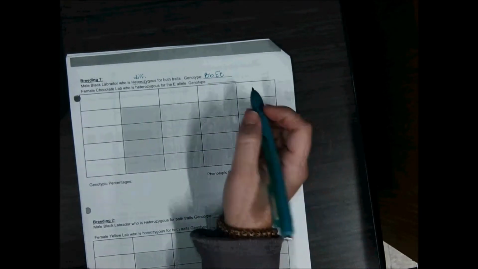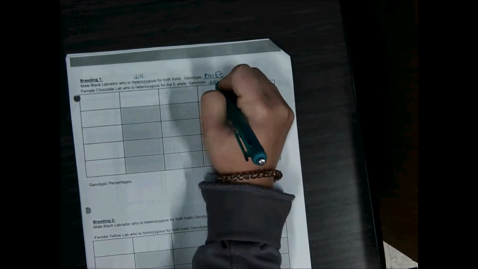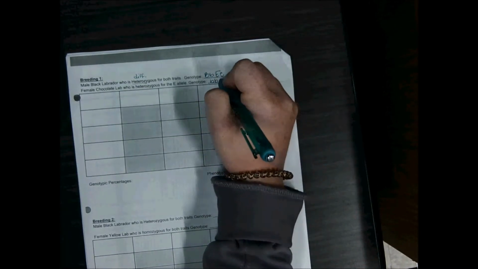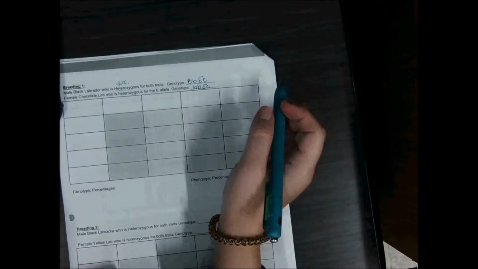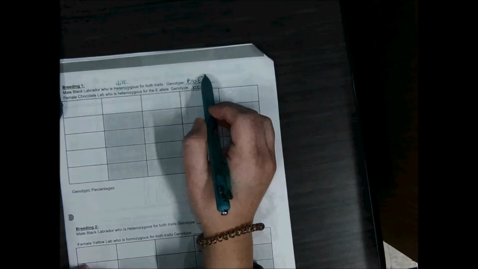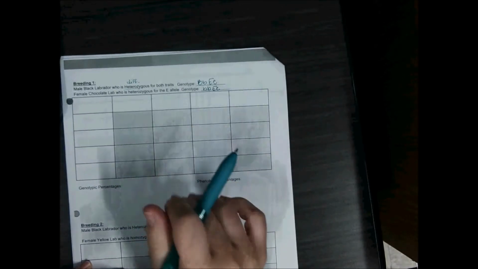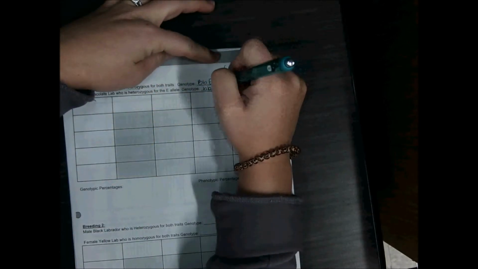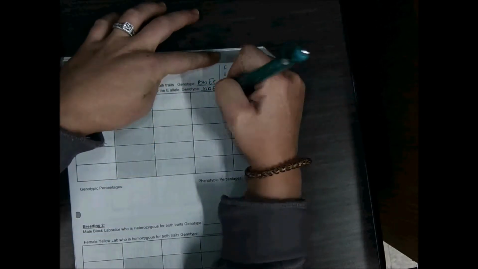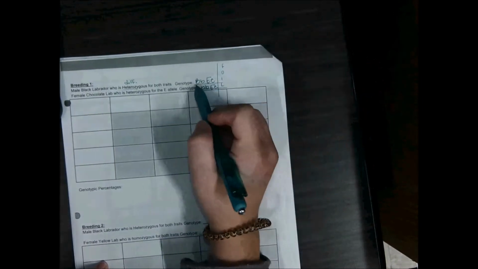A female chocolate lab is going to have the genotype Little b, Little b, Big E, Little e. We're going to fill this in. Actually, not yet. We're going to use the FOIL method to make sure that these genes are distributed evenly among the offspring. So FOIL stands for first, outer, inner, last. We're going to do that here.